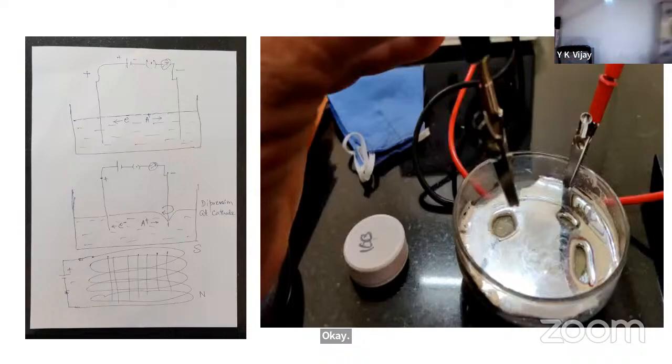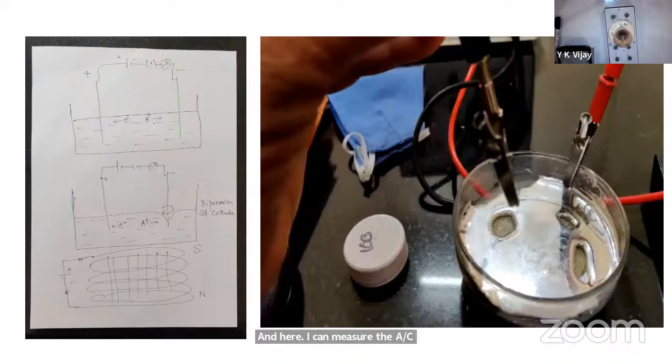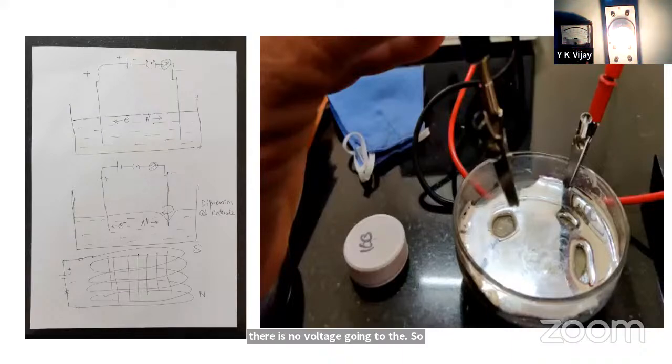This arrangement. And here I can measure the AC voltages, whatever I apply. Can you see my multimeter? This is the voltage which is coming. Is it visible? Visible. Yes, sir. Okay. So, right now there is no voltage going to the bulb. So when I switch on, the bulb glows.